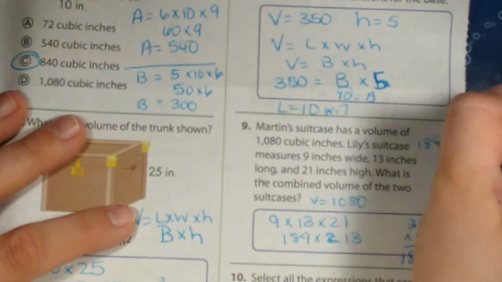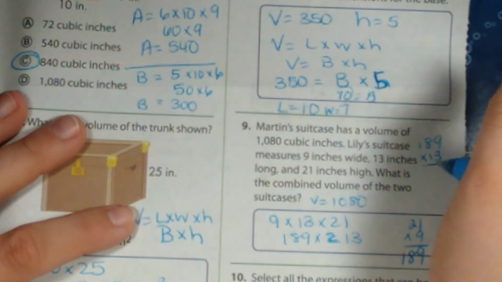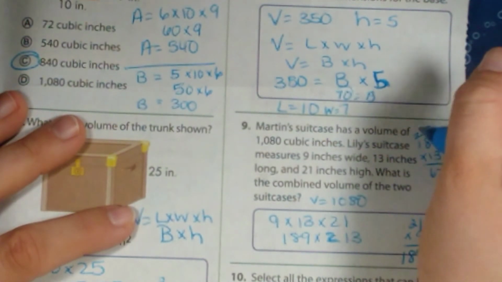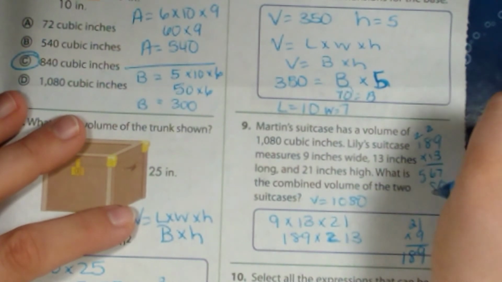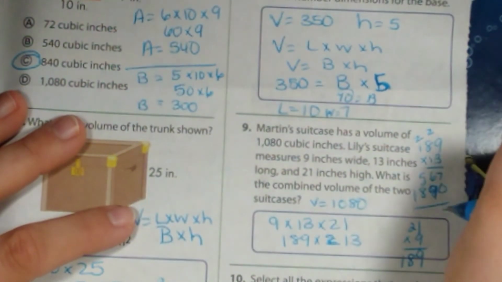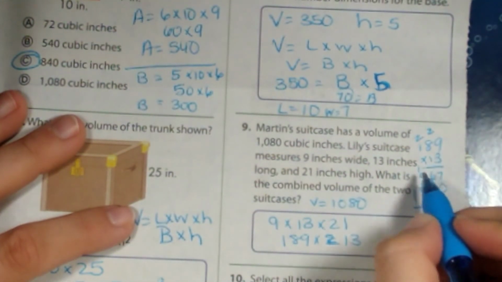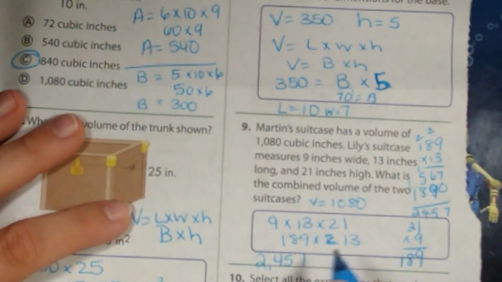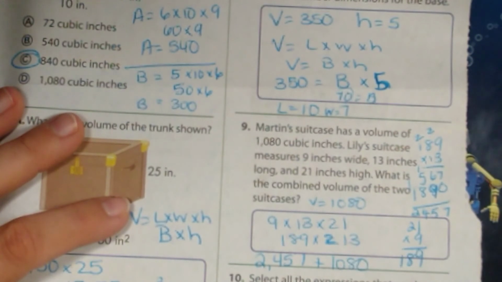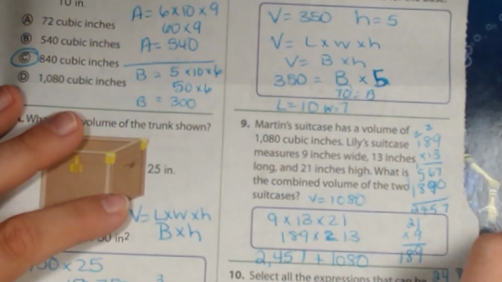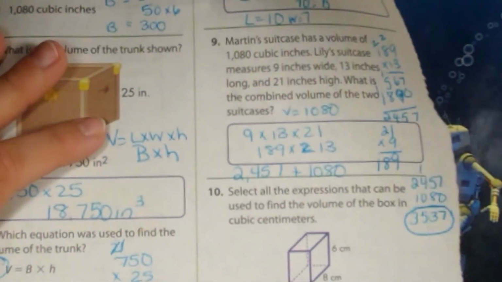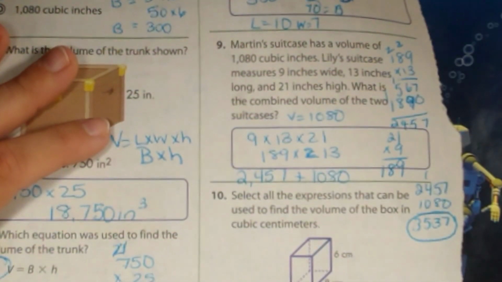So 189 times 13. 8 times 3 is 24, 26, 5, 9. All right, so hers is 2,457. His is 1,080. Okay? We're going to add them together. So their answer is 3,537 cubic inches.